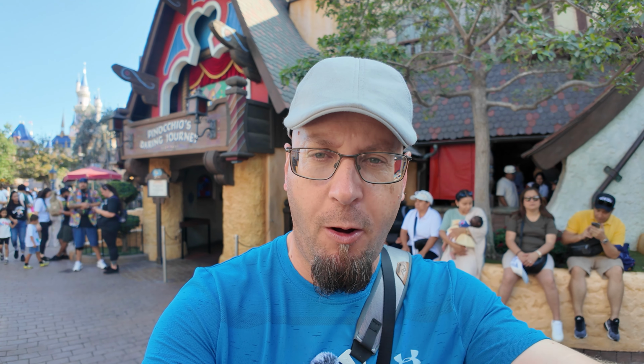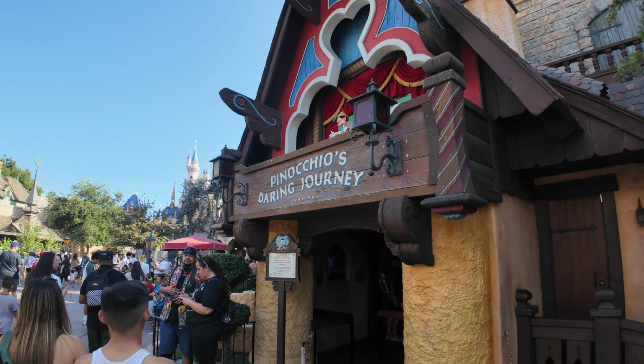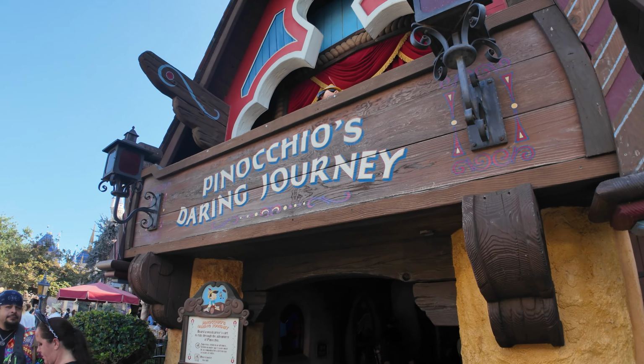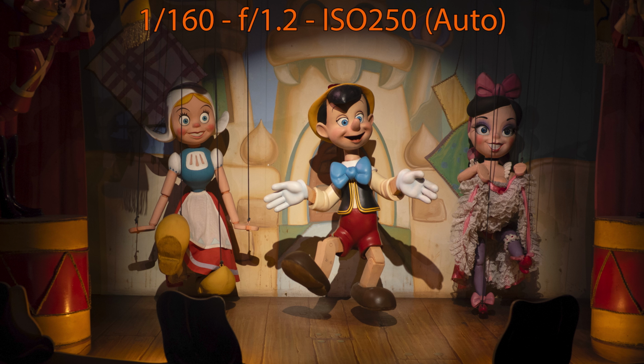So I'm going to go test out how well these settings work on Pinocchio's Daring Journey, which I think is probably one of the most challenging dark rides because it is properly dark and you do need a high ISO and a fast aperture to make that 1/160th of a second shutter speed work. So let's go.